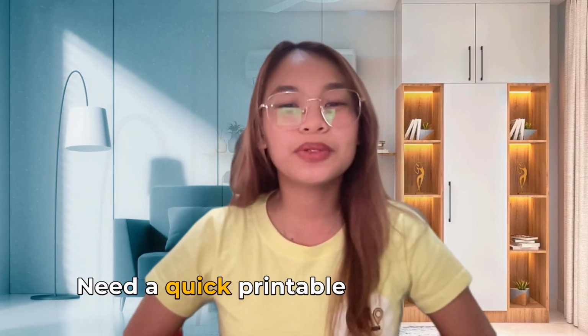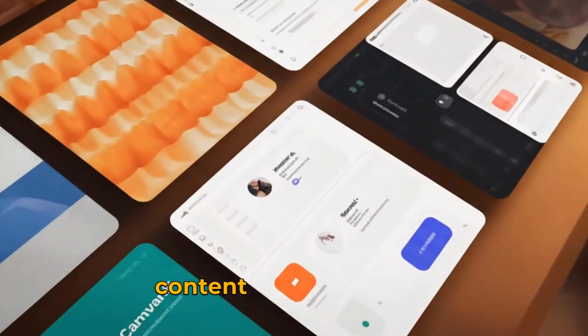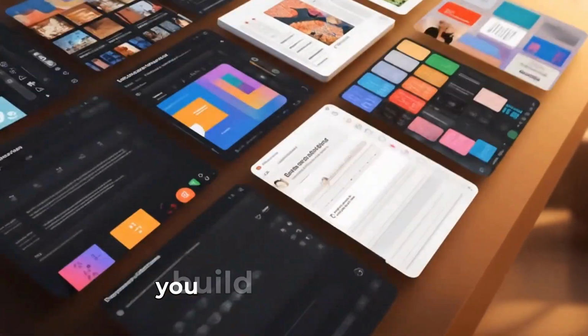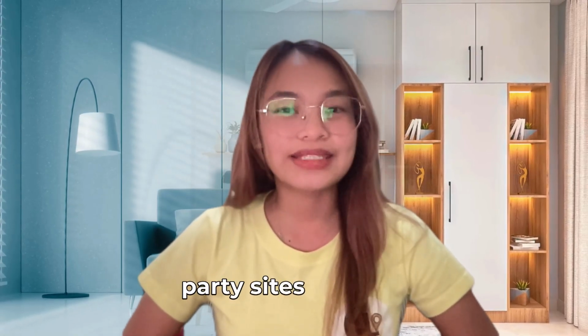Need a quick printable maze for kids, content, or client packs? Canva's Activities Maker lets you build one instantly. No graphic tools or third-party sites needed.